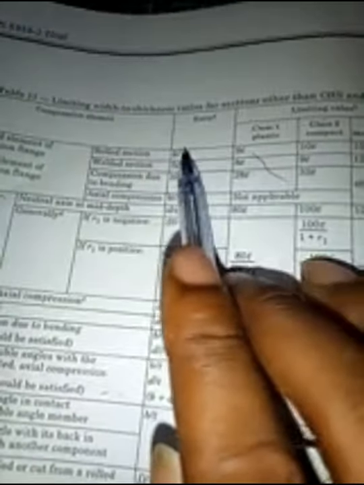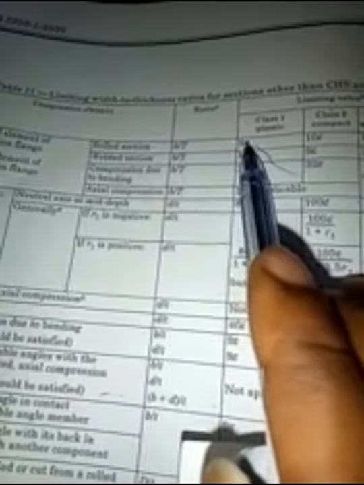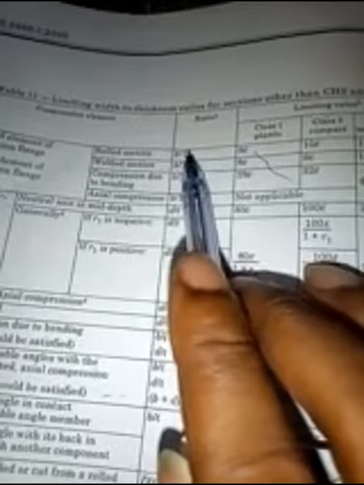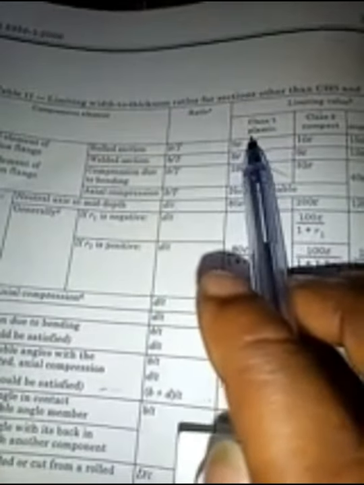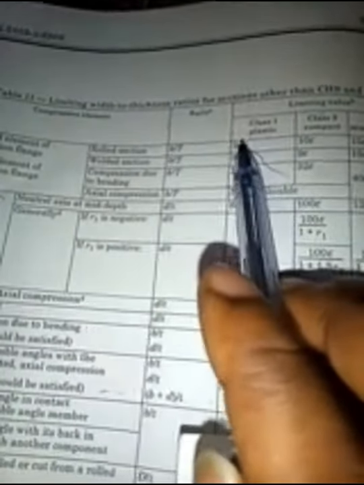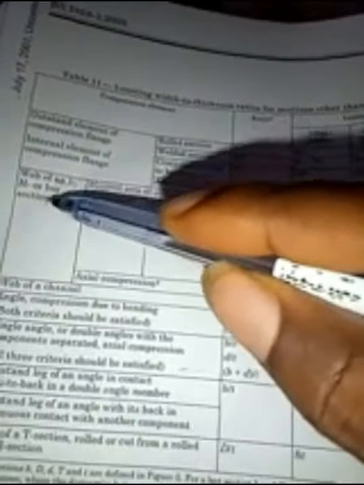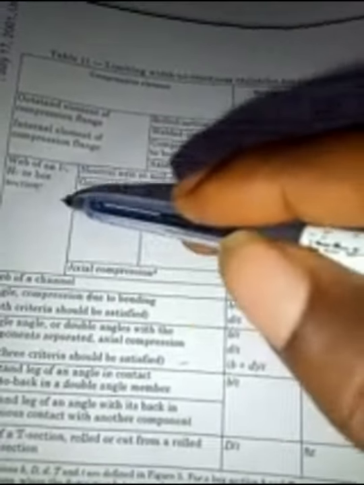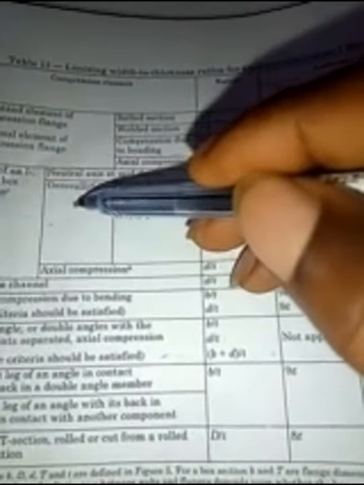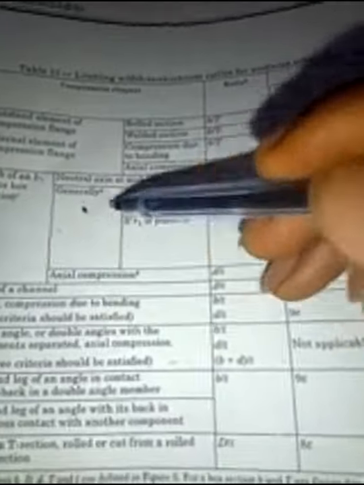So that means if you design, you are going to get the same thing. It is less than 9E because our B over T does not change. So that means our flange is still going to be class 1 plastic. So I'm saying that your design for the flange for this question 2 is going to be the same as your design for the flange for question 1, which is class 1 plastic. But your web will change. Your web now moves to web of an I or H or box section. This is the one that says axial load plus bending.